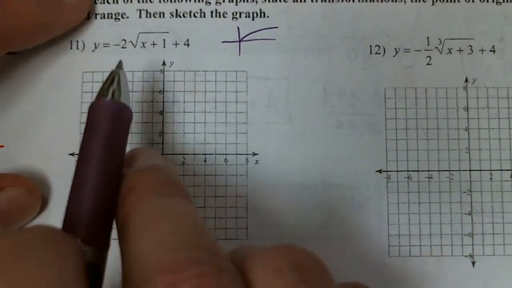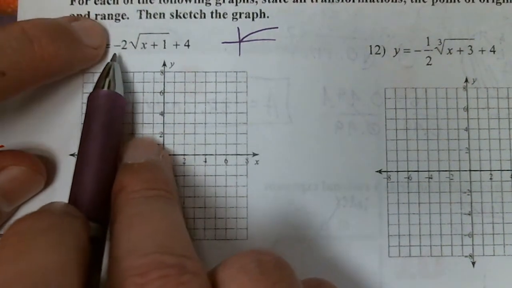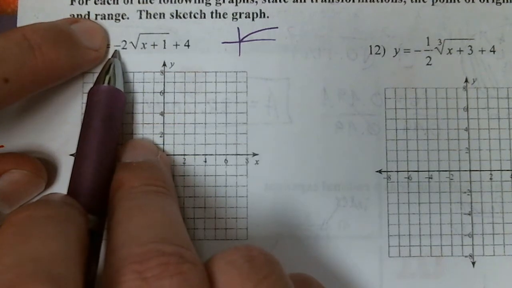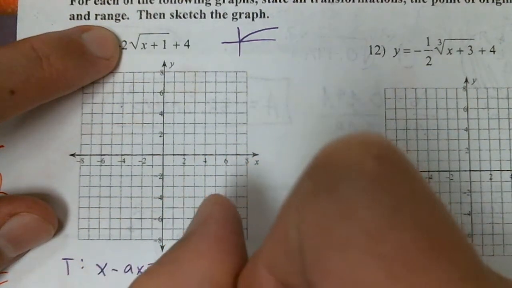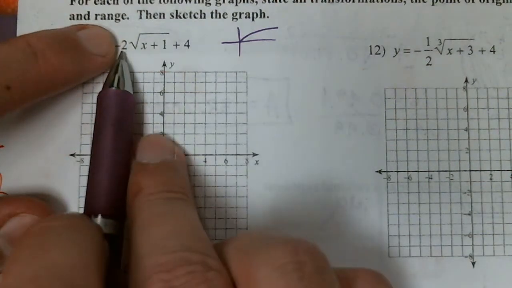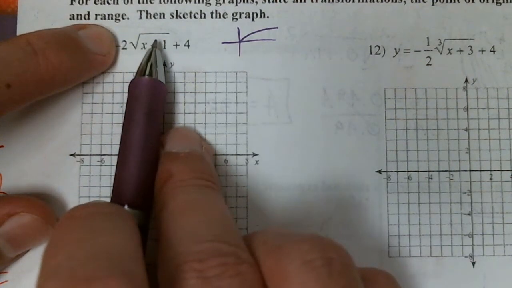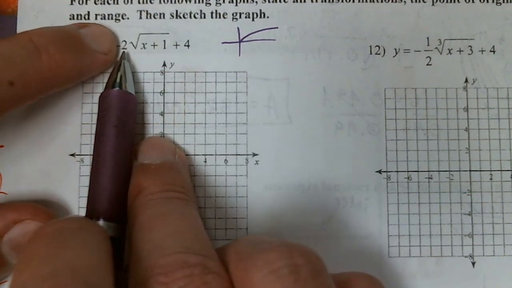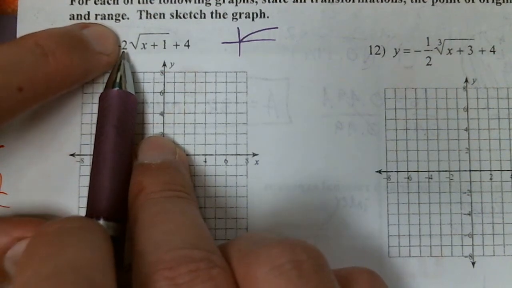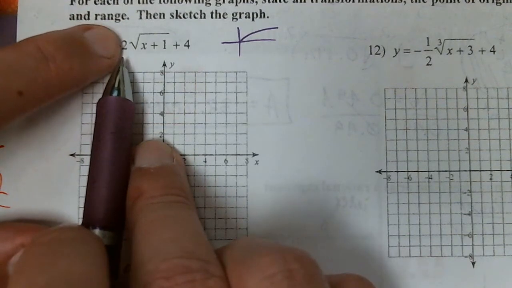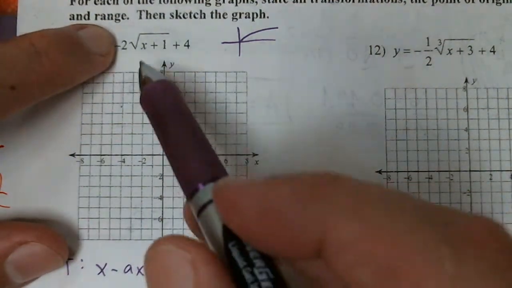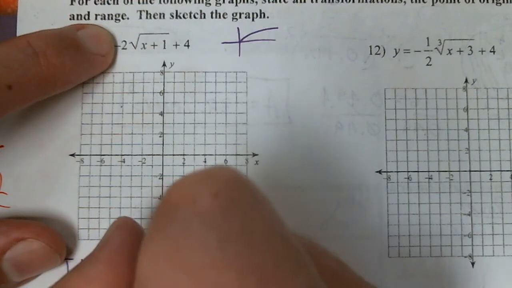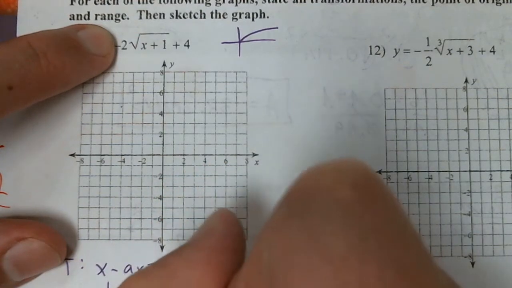T for transformations. Again, there are 4 different types of transformations you can have with these radical functions. Number 1, do I have an x-axis reflection? Do I have a negative in front of the coefficient? Yes, I do. So I have an x-axis reflection. Next, do I have a coefficient in front of the square root symbol? Yes, I do. That's my stretch or shrink, since the absolute value of negative 2 is 2. Remember, the negative has no effect on the stretch or the shrink. The negative only means you're flipping across the x-axis. So I have a stretch by 2.